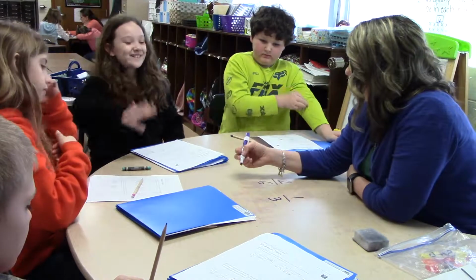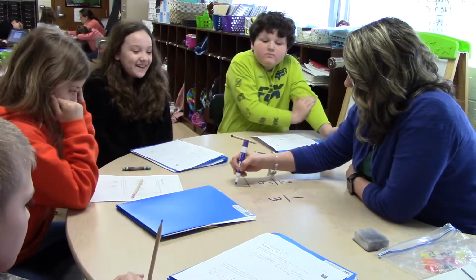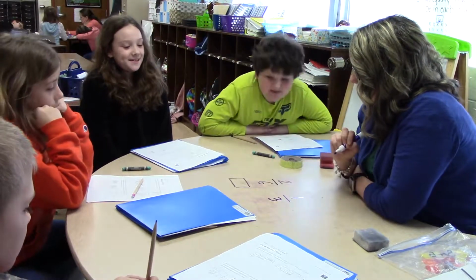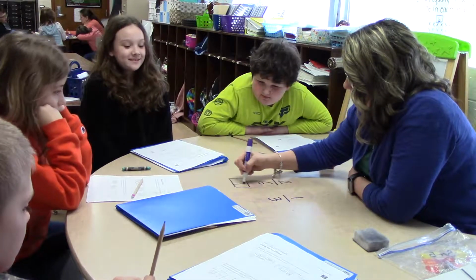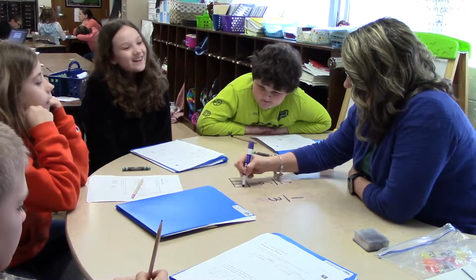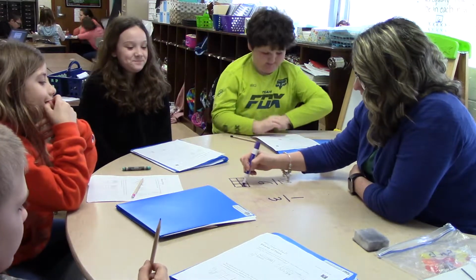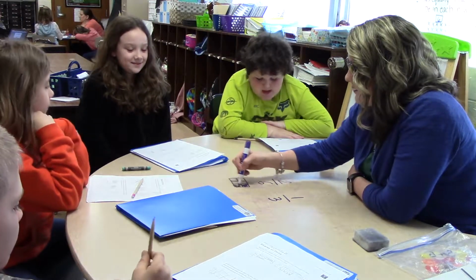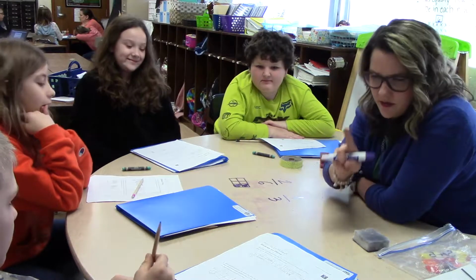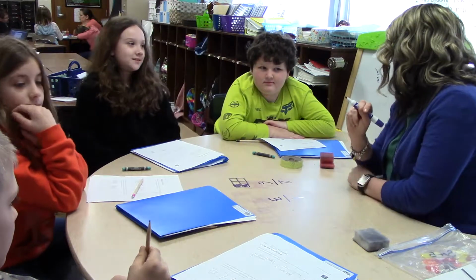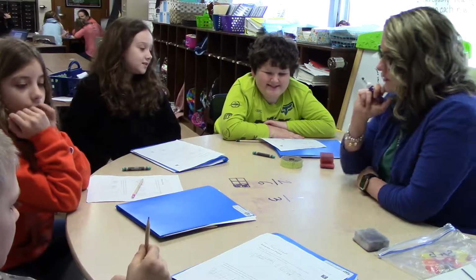Okay, so draw a square. Then you need to draw 6. Then you need to shade in 2. That looks like your representation.